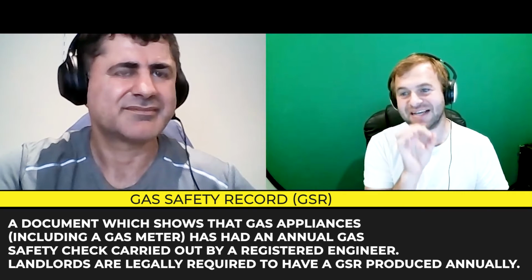So this is important too. It's a document that shows that the gas appliances, including the gas meter, have had an annual gas safety check carried out by a registered engineer. Landlords are legally required to have a GSR produced annually.